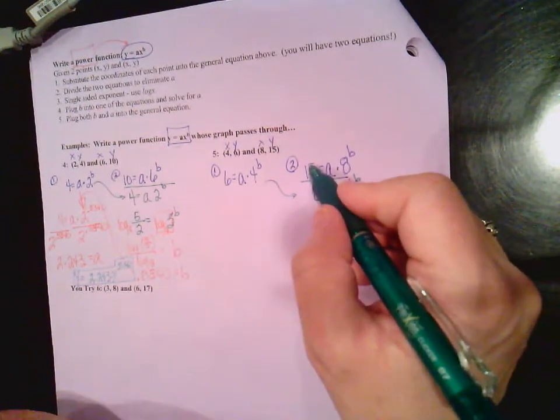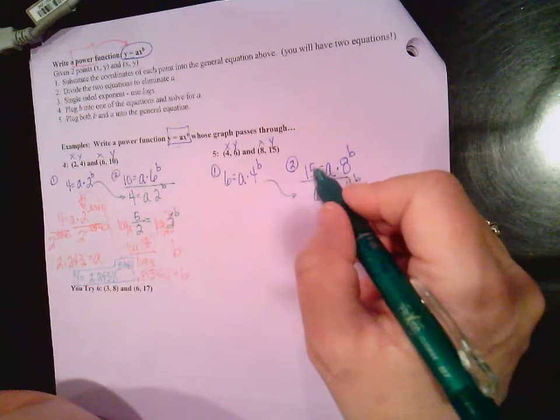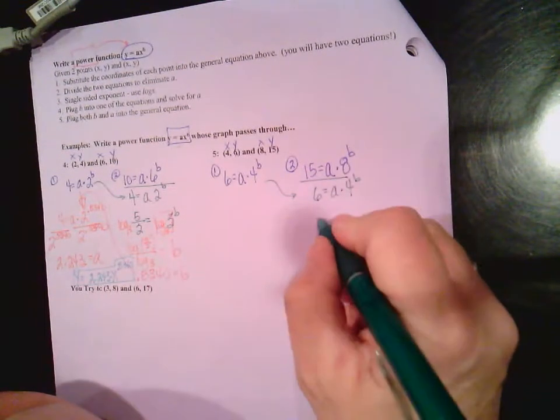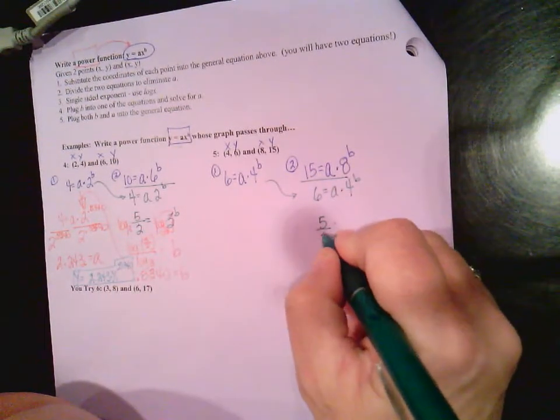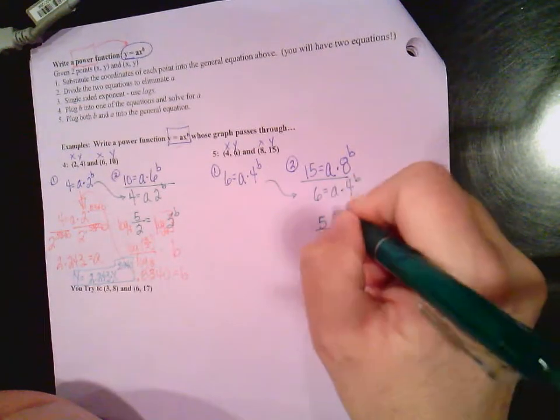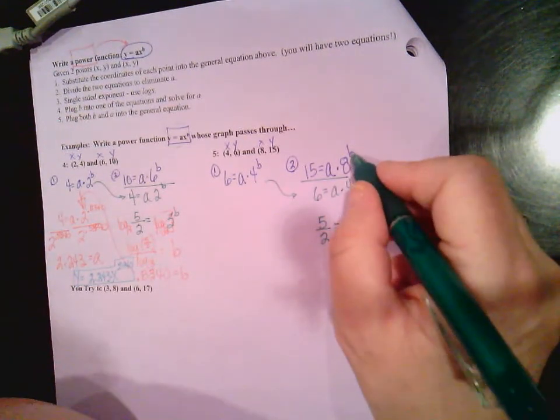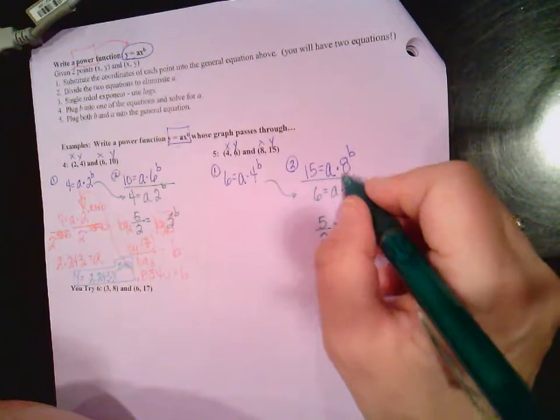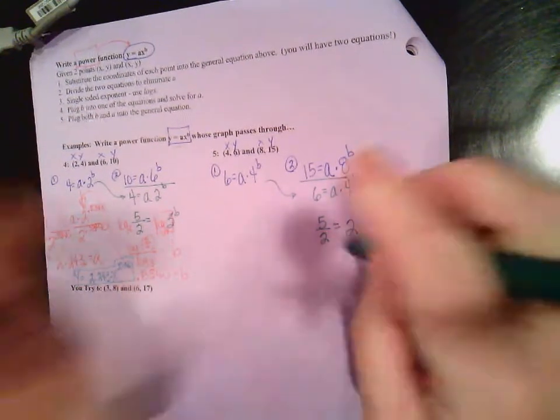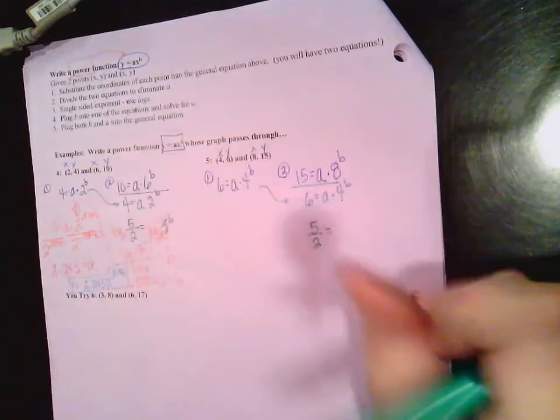I'm going to simplify 15 and 6. 3 goes into both of those. 3 goes into 15 5 times. 3 goes into 6 twice. The a's cancel. These have the same exponent, so I can divide their bases. 8 divided by 4 is 2, so this is 2. And again, I'm going to give myself some room.